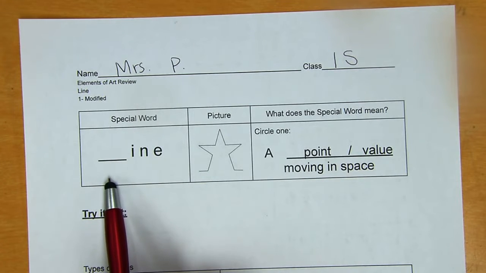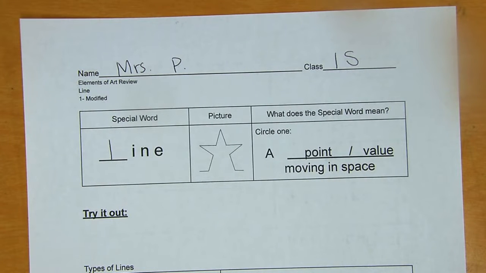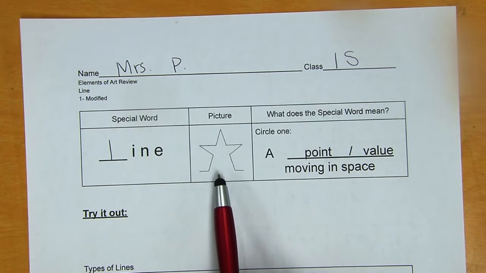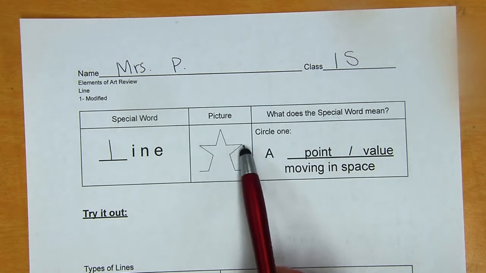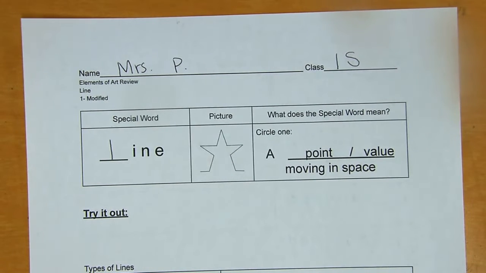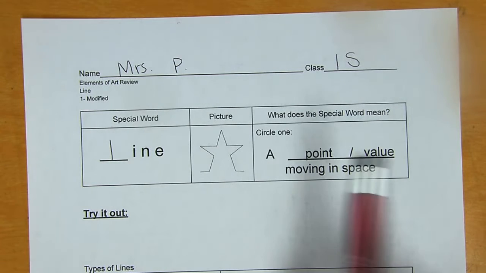Like I said, our special word for today is line, and if I think of the word line, it's missing an L right here. So would you write an L right there to spell out our special word? Next, I have a picture of a line. You know that my favorite shape is a star. And so I used a line to create a star line right there for our picture.